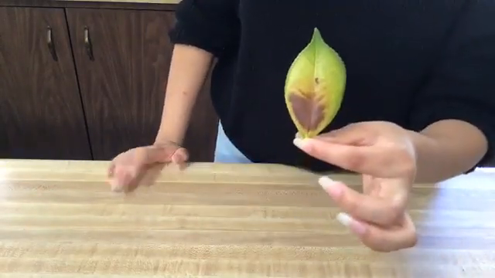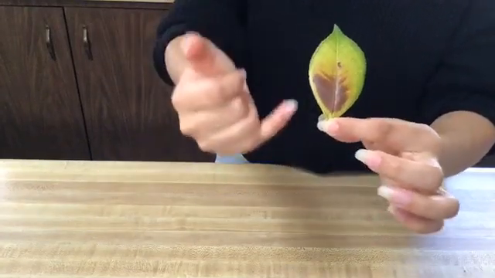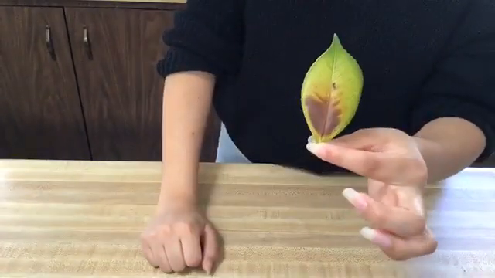So this is not a good leaf. Esta no es una hoja buena. It looks like it's kind of burnt. Se mira como que se quemó algo, le pasó a la hoja.